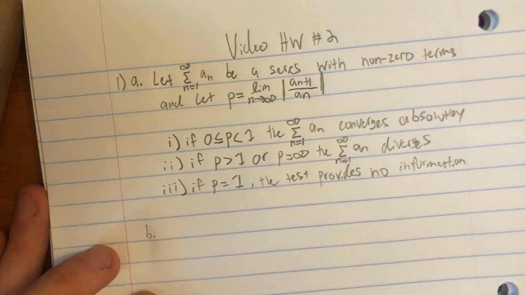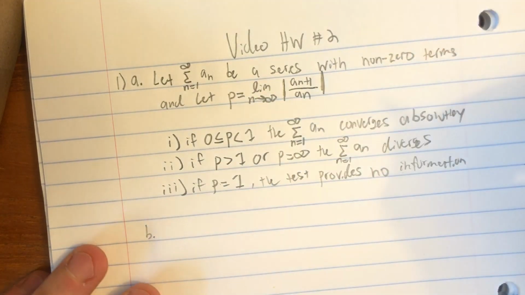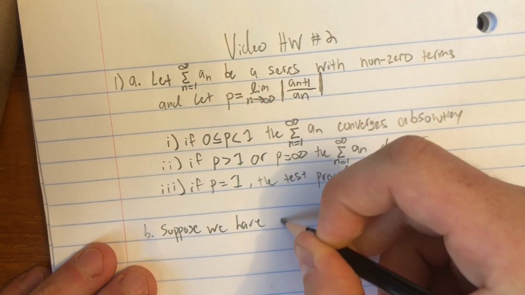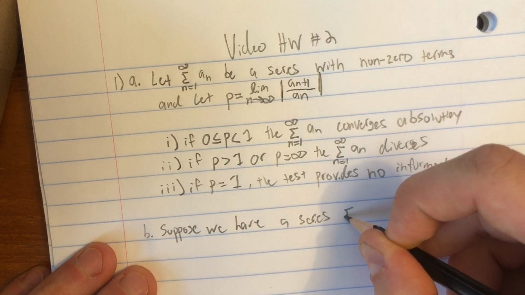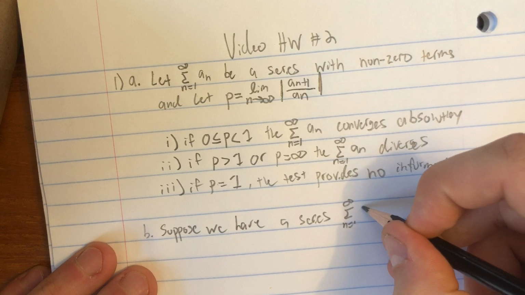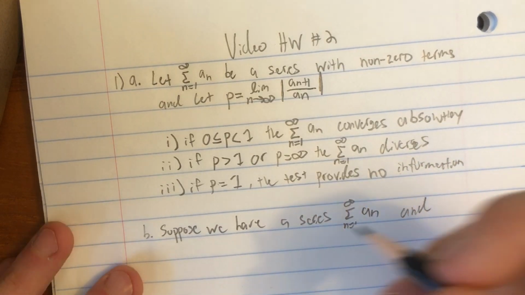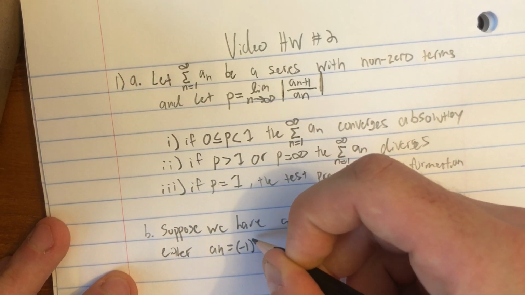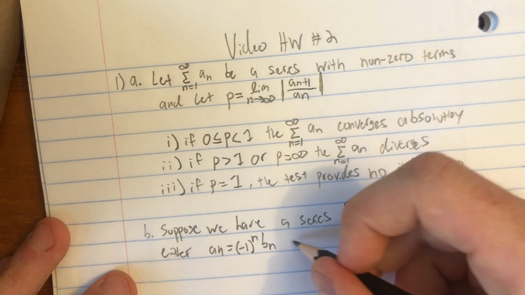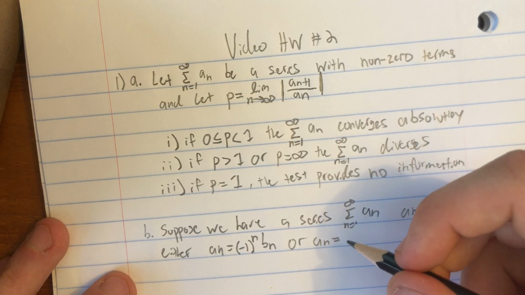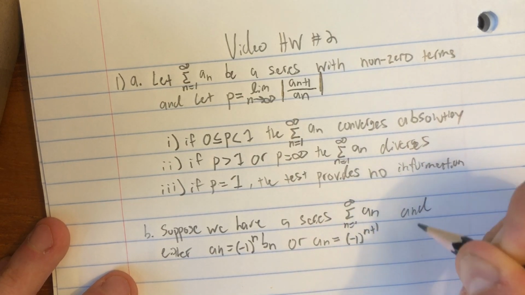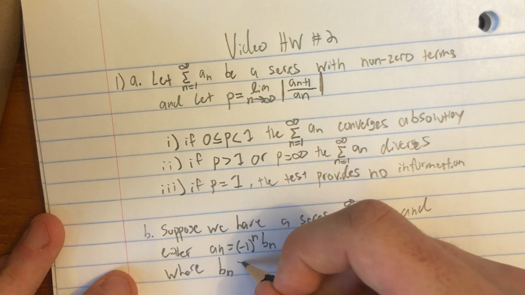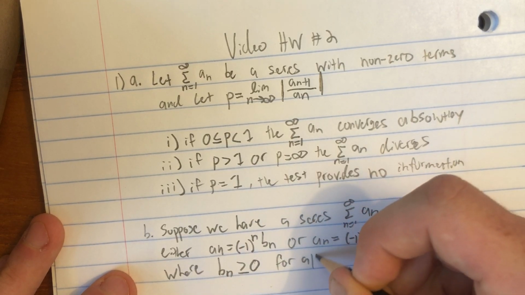Question B says state the alternating series test. So for the alternating series test, suppose we have a series, the sum n equals 1 to infinity of a_n, and either a_n equals (-1)^n b_n, or a_n equals (-1)^(n+1) b_n, where b_n is greater than or equal to 0 for all n.